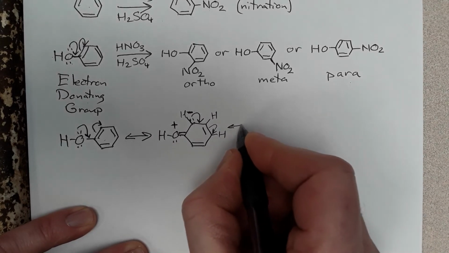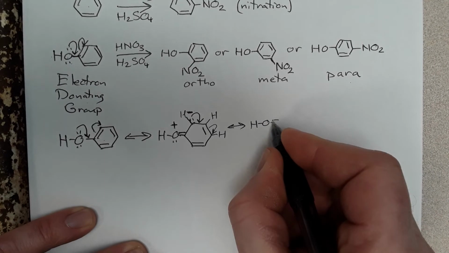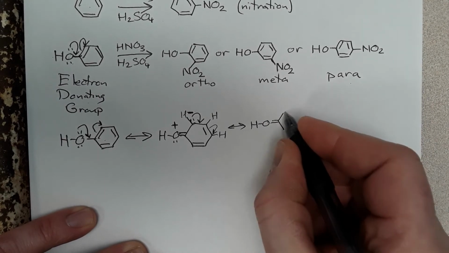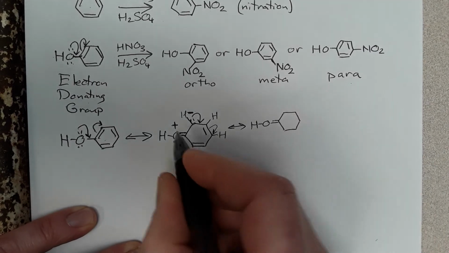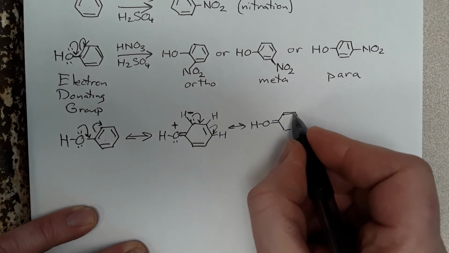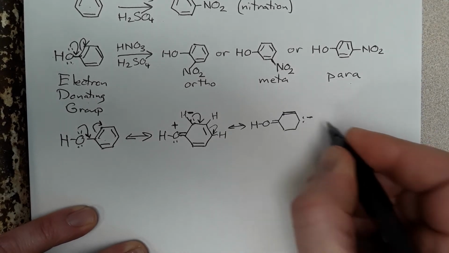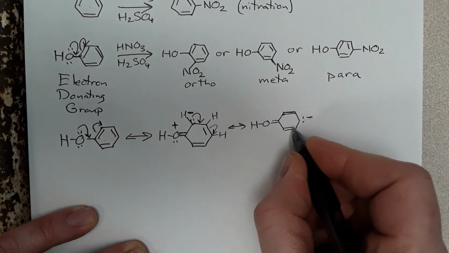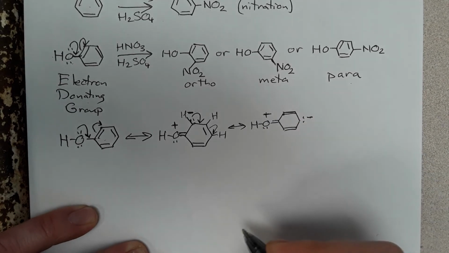Okay, so what you should have here: we now have a pi bond in this position, so this is a double bond here, and we have a lone pair, negative charge there, and then this pi bond hasn't changed, and we have a lone pair and a positive charge there.